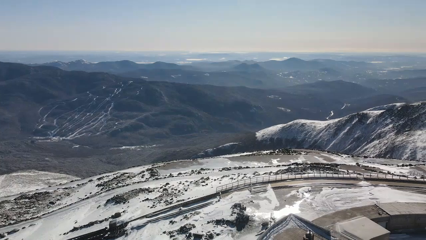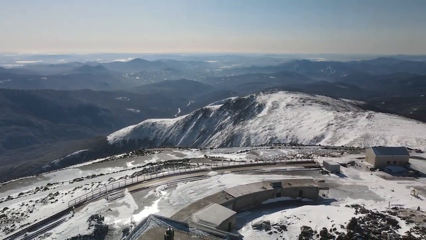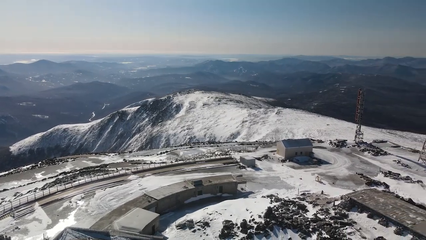I am Karl Philippoff. I'm a weather observer, research, and IT specialist up here on Mount Washington. One of the research projects that I've been working on is the Near-Surface Lapse Rate project. A lapse rate is a change in a variable with changes in altitude.